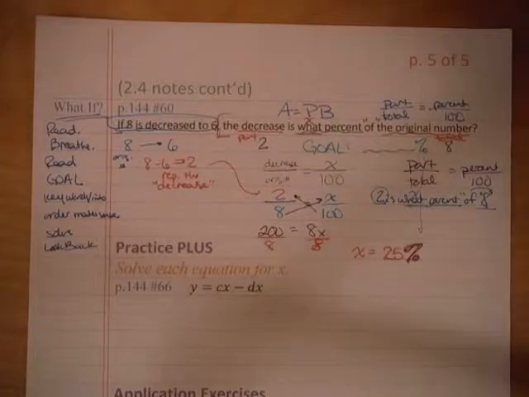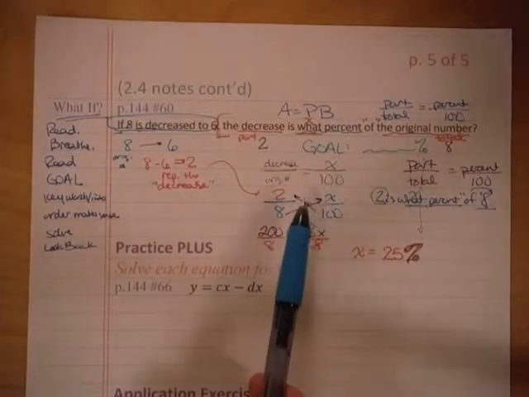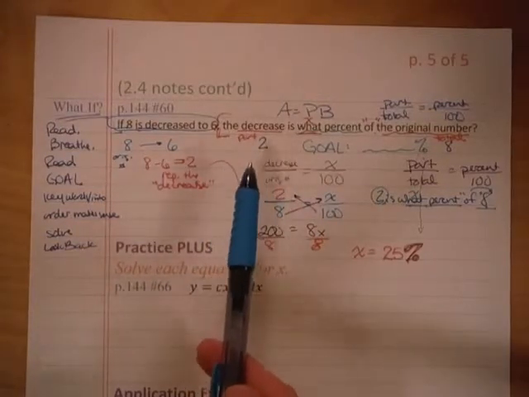Okay? And then you get to the practice plus. We're used to seeing what we just did in number 60 as a practice plus problem, but they throw it right in there as you're practicing your percent.